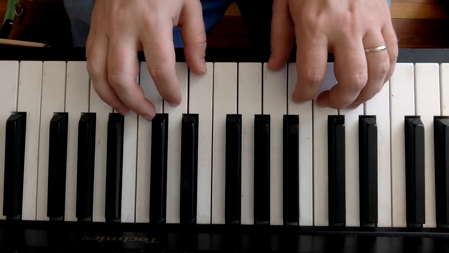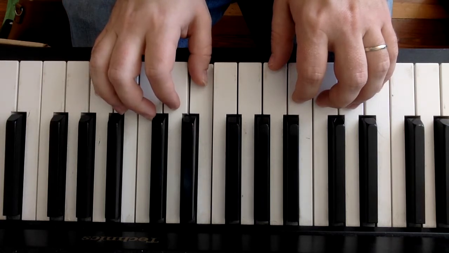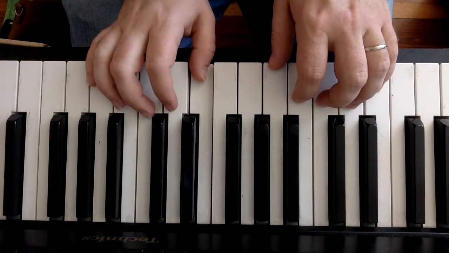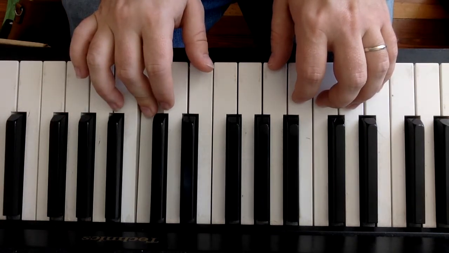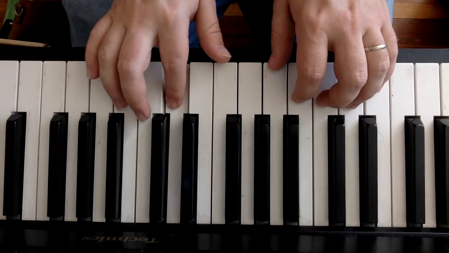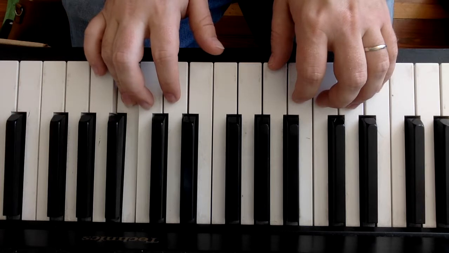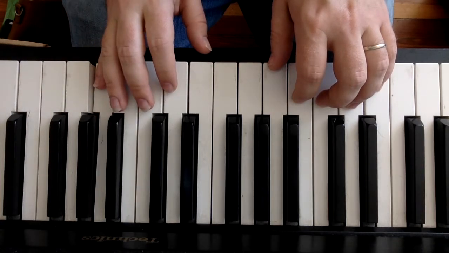All right, so at the beginning we start with the right hand on C, middle C, or first finger 1, and we're going to go 1, 1, 3. Second measure, we're going to go 2, 2, 4. Third measure, we're going to go 3, 3, 5.